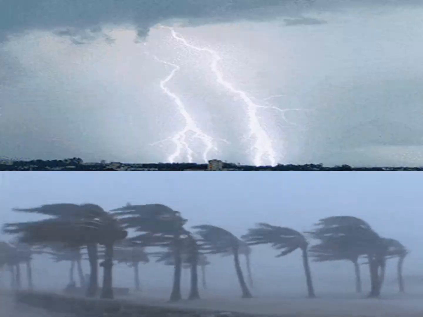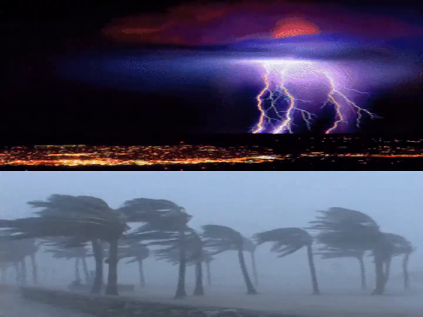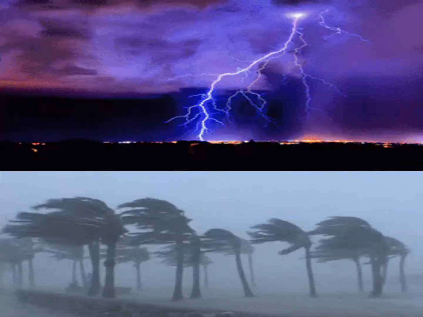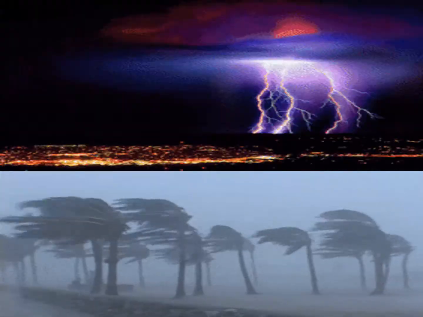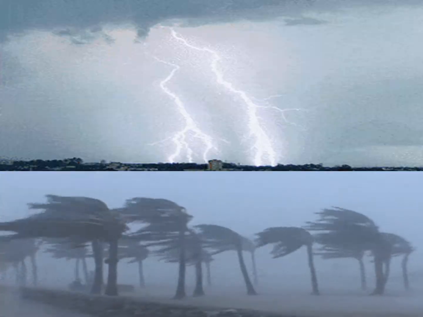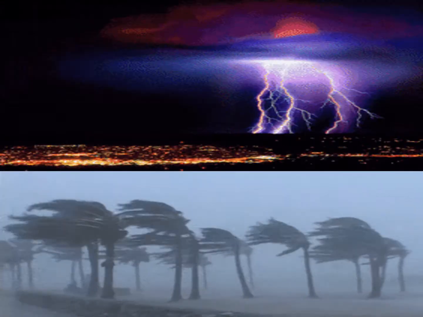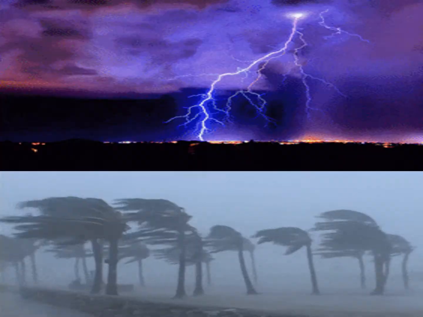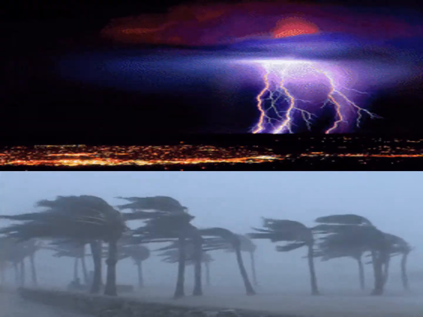Yes, this is said to be lightning. The first picture is lightning. The second one is lightning and thunder also. The second one is said to be the storm. Look at the heavy storm. After the storm, look at the trees, how they are moving because of that heavy storm. Look at the trees.